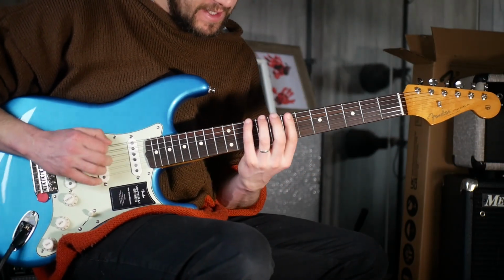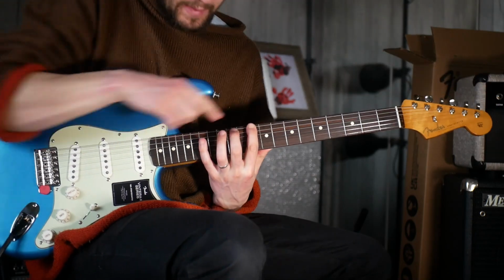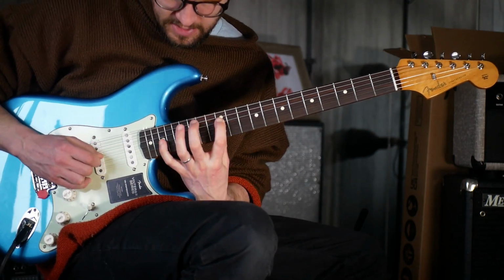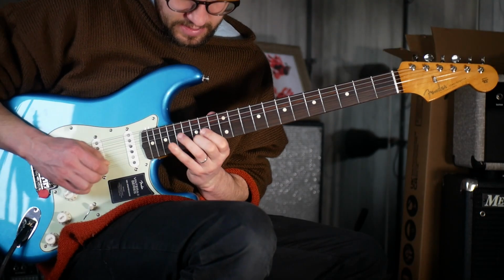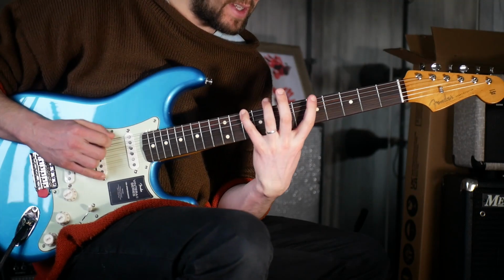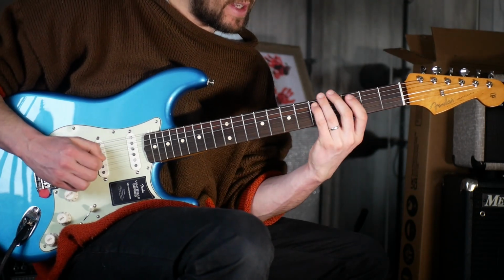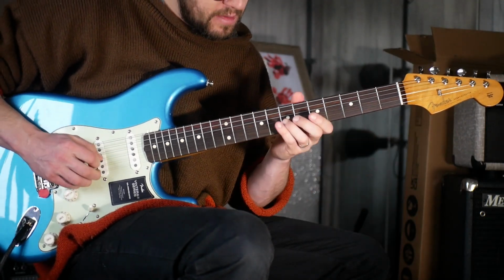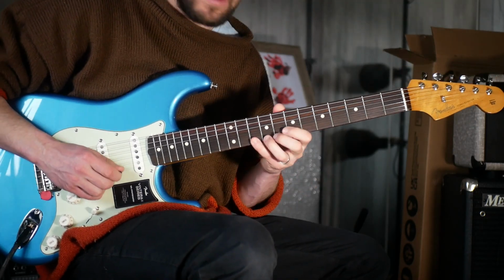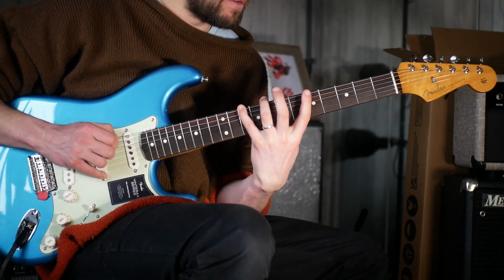And again, like I say, instead of it always going up, so this is what I was doing, going up the fretboard, D, D, D, and then back down. What if we went this direction? There's a D, there's a D, there's a D. So now I'm thinking, right, I'm going to go down the fretboard.